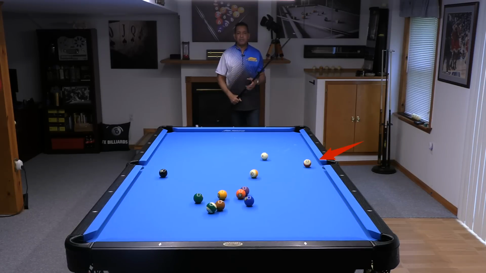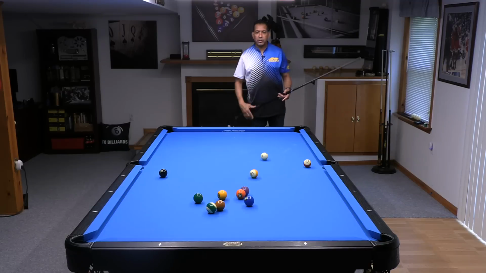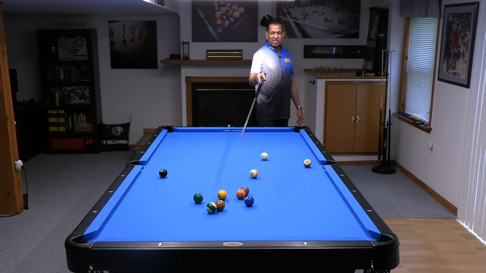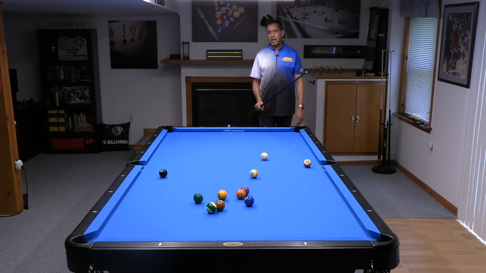Don't shoot your 11 ball first. Why? That's your insurance shot. We know a couple things for sure. Our cue ball is going to be right here because that's where I'm going to leave it. Our 9 ball should head that direction because that's the way I'm trying to play it off of the 4. And our 14 will be in the pocket.